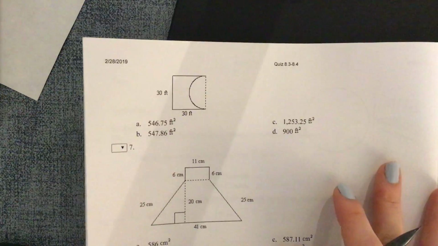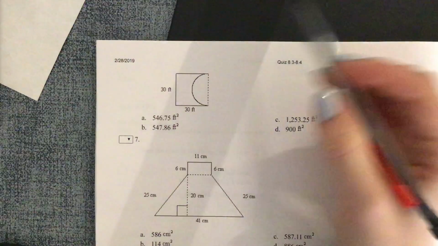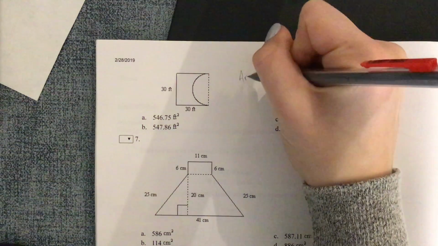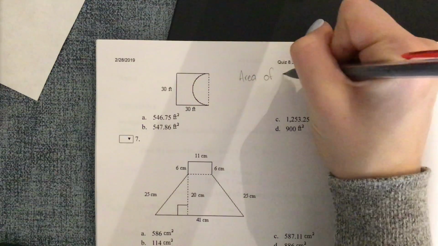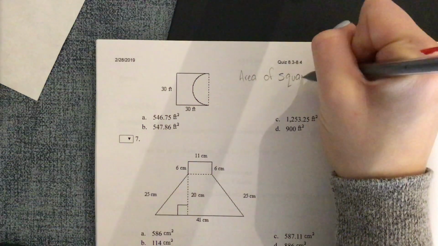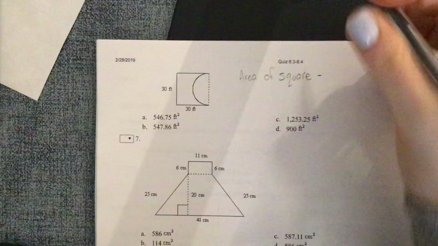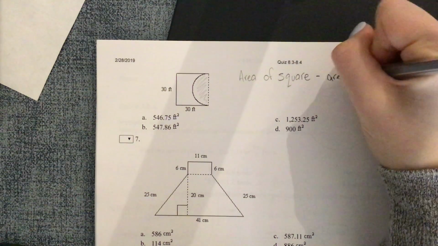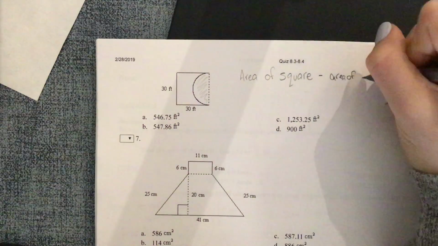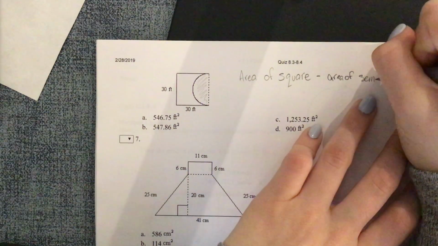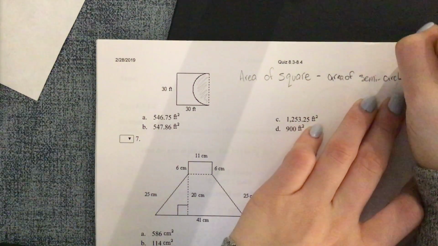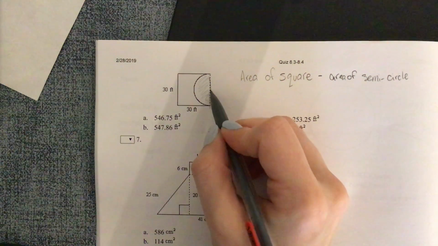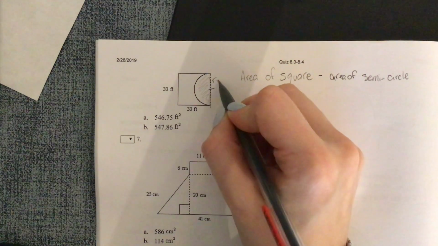Looking at number 6, how you would do this is to find the area of the square and then subtract the area of this semicircle here. All right. Keep in mind that the diameter of this semicircle is 30, which means that the radius would be 15.